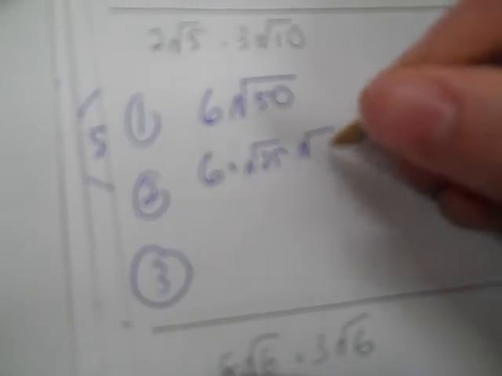So I drop my 6, remember the 6 is there, and then write that as a product of two different square roots. So I have 25, and 50 divided by 25 is 2. Okay, so square root of 25 changes into its equal, which is 5, and 6 times 5 is 30, with the square root of 2 next to it.